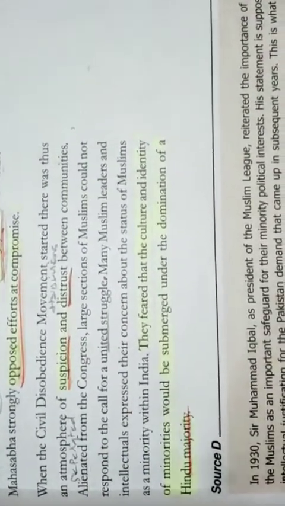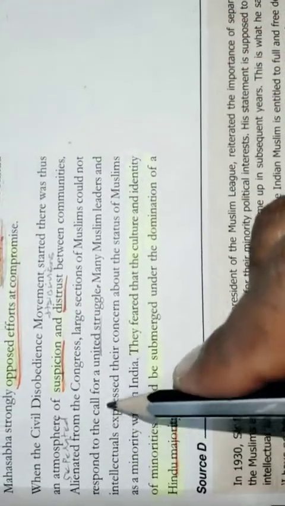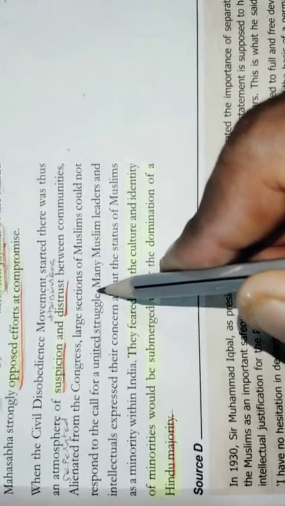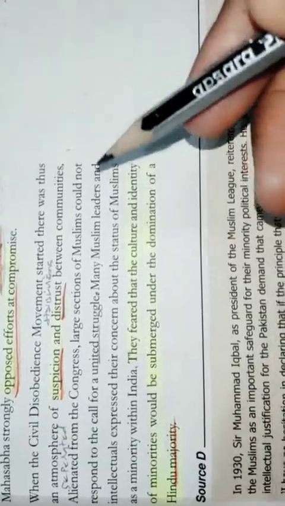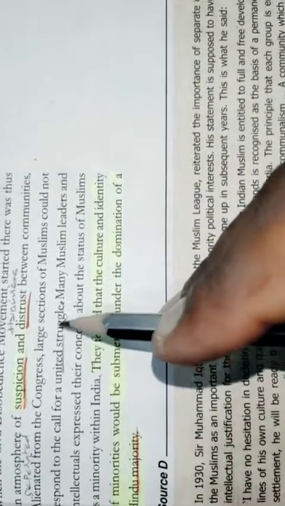Alienated from the Congress, large sections of Muslims could not respond to the call for united struggle. So Gandhiji asked for a united struggle, the non-cooperation movement and then the civil disobedience movement, but large numbers of Muslims did not participate.